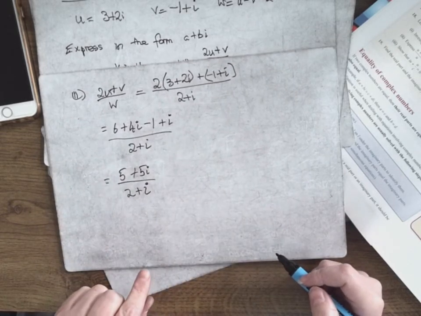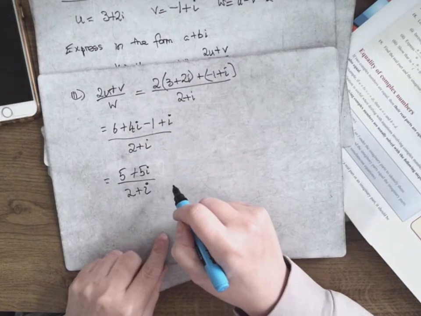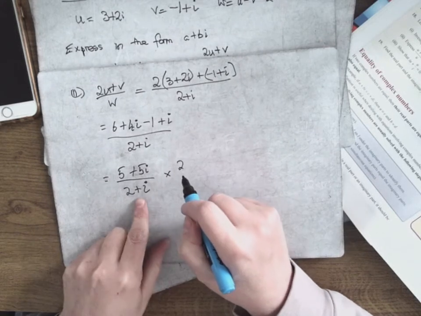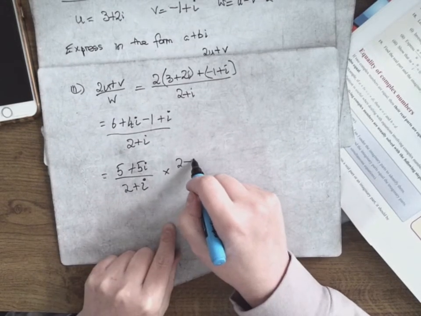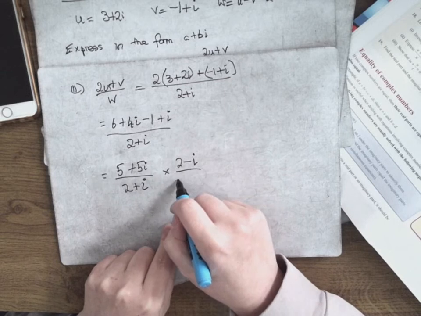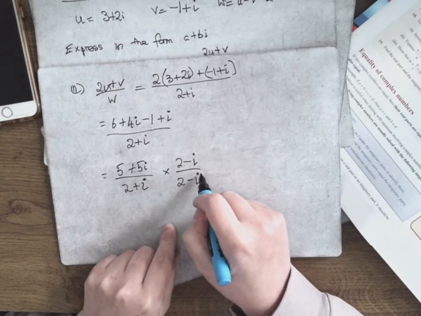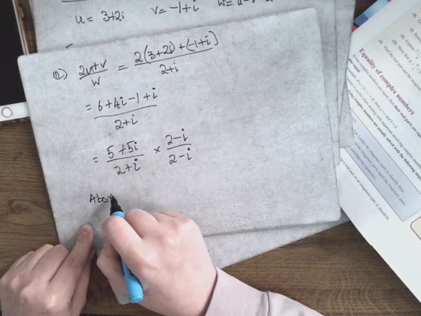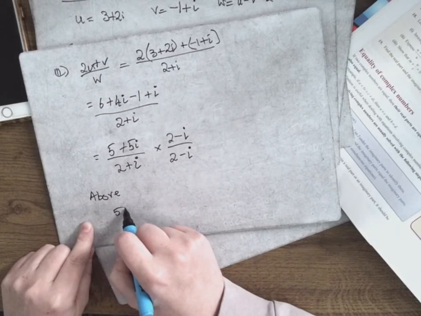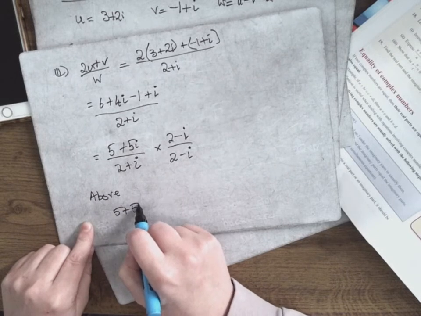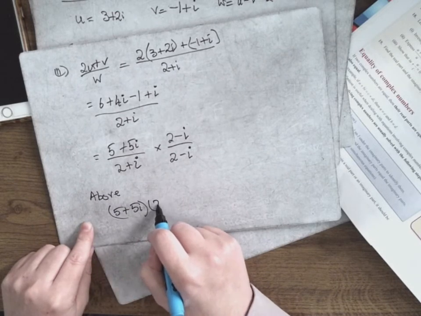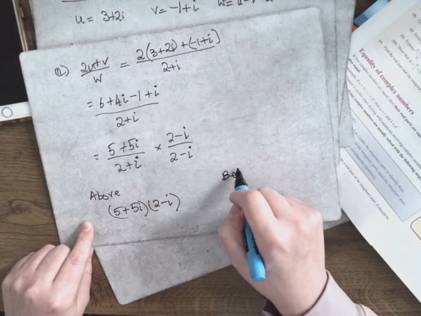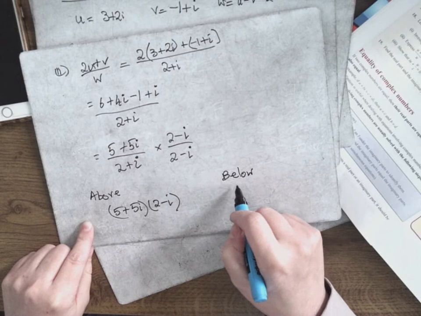Say that again. Multiply by 2. It is 2 plus I, so I multiply by 2 minus I. And if I do it to the top, I must do it to the bottom. Okay? So above the line, I have 5 plus 5I multiplied by 2 minus I. And below the line, I have 2 plus I.